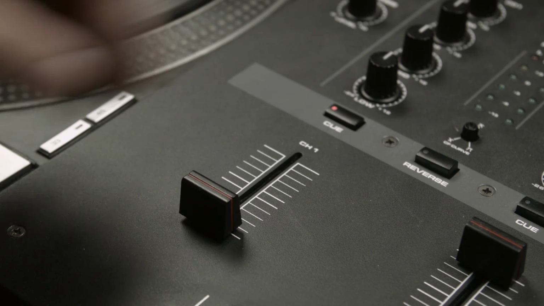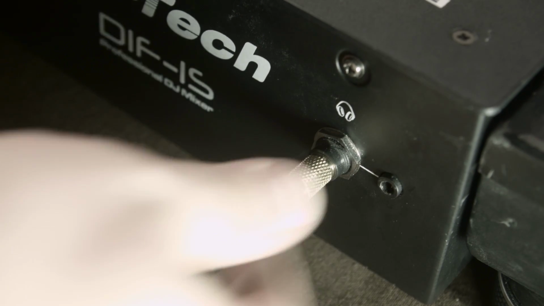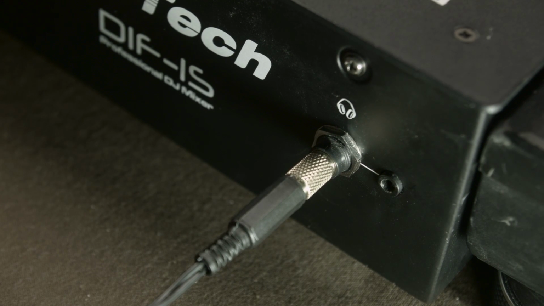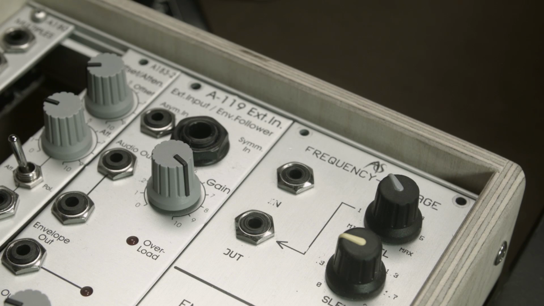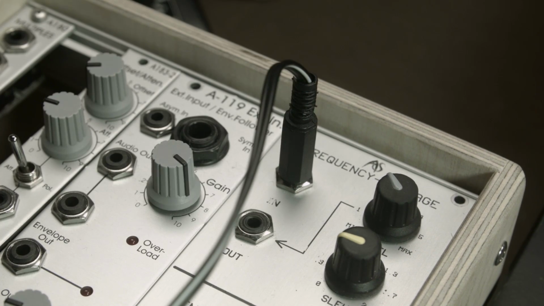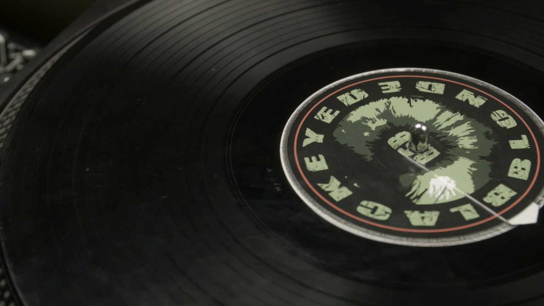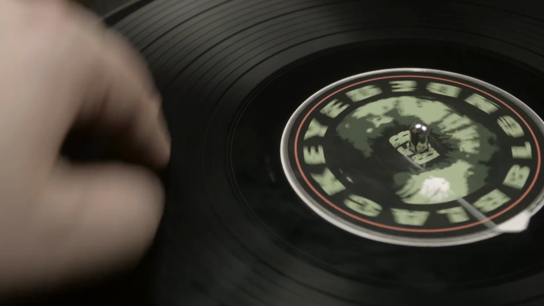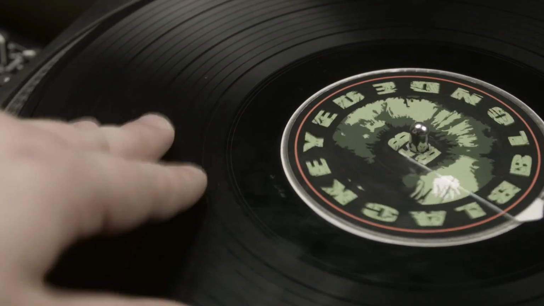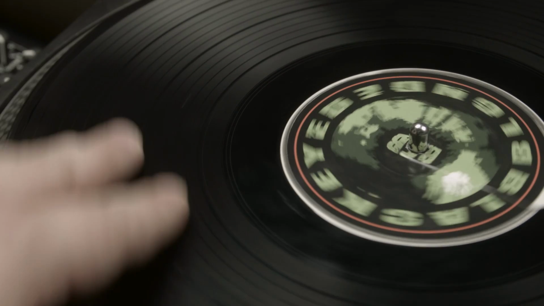The signal is routed to the headphones output. The crossfader should not affect the output signal. Put the headphone output into the input of the pitch to voltage module. If we now manipulate the pitch of the record by moving it back and forth, the pitch to voltage module generates a corresponding pitch CV.